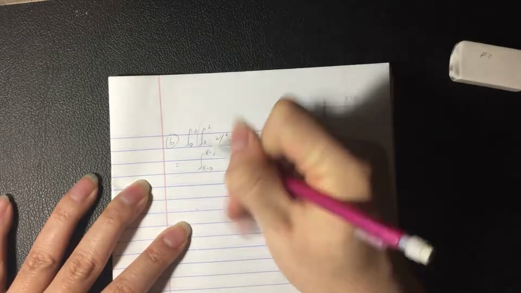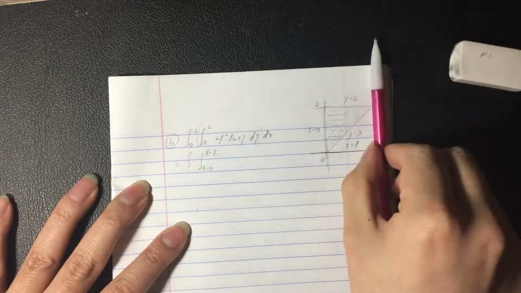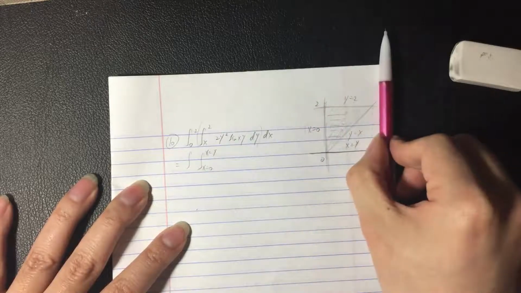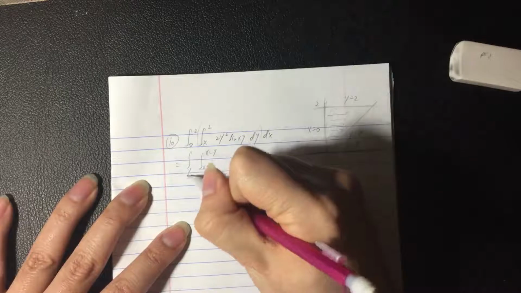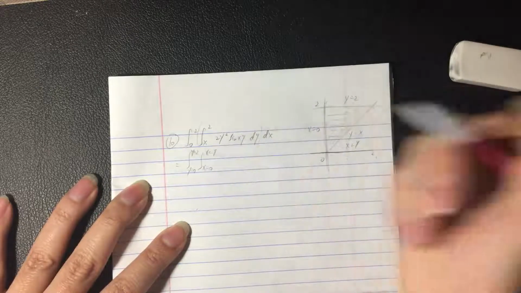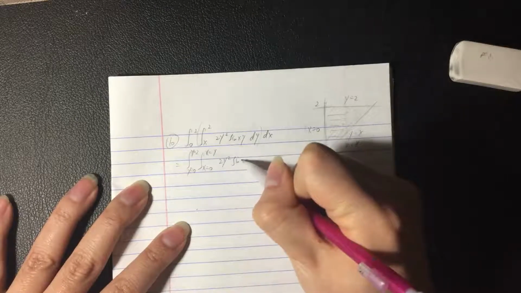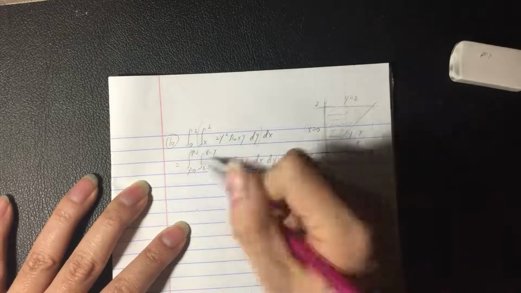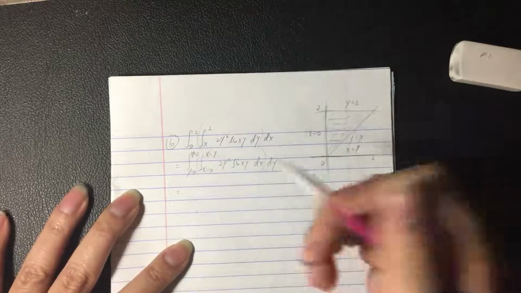Then for the y bound, we push the entire graph into the y-axis. We find a projection in the y-axis. Here, projection in the y-axis is a line segment from 0 to 2. Y is from 0 to 2. The function stays the same. Sin sy dx dy. Does it look a little better? Let's try.